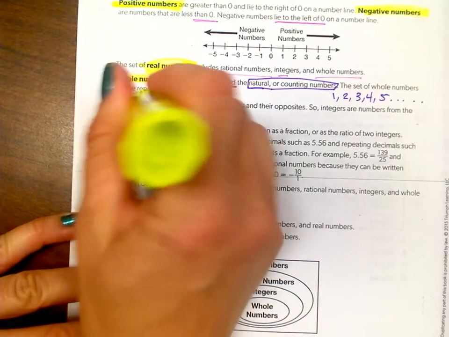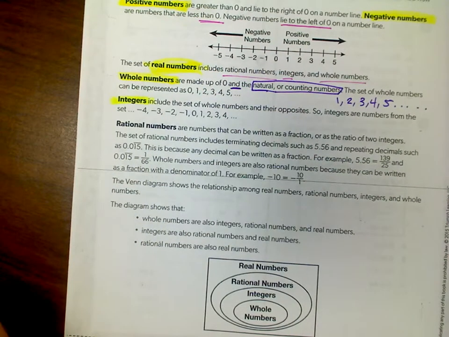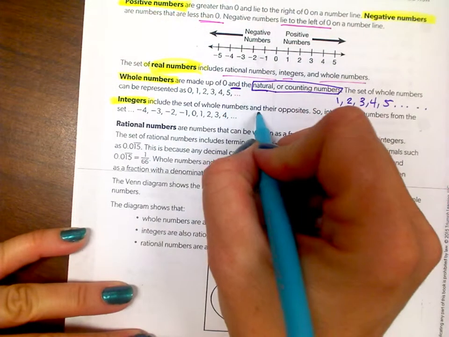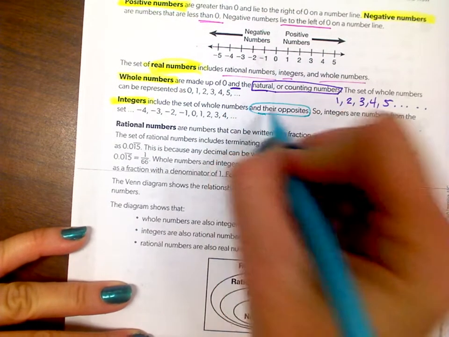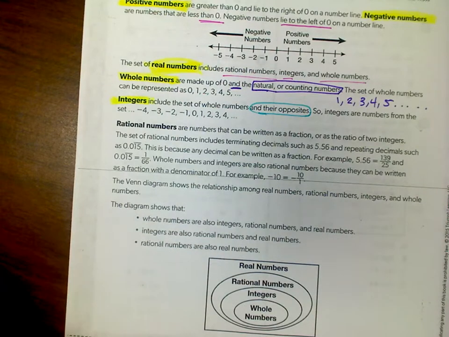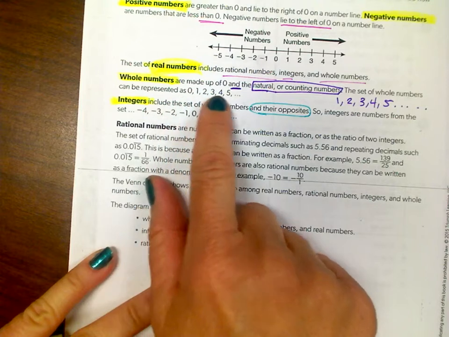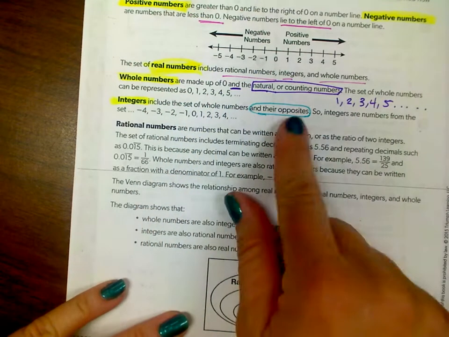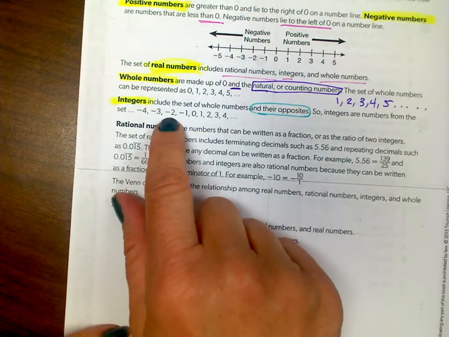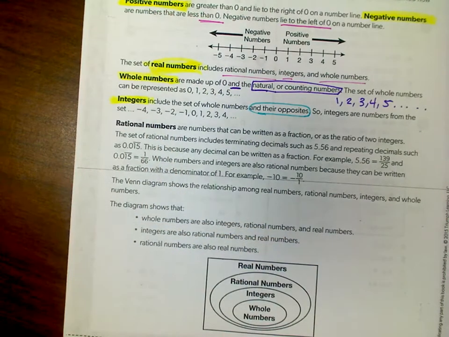Integers include the set of whole numbers and their opposites. That's the key word right there, and their opposites. Integers we can put on a number line, but they are going to include all of your whole numbers, so 0, 1, 2, 3, 4, 5, and up, and their opposites, which would include -1, -2, -3, -4, and so on. That's as simple as integers get.